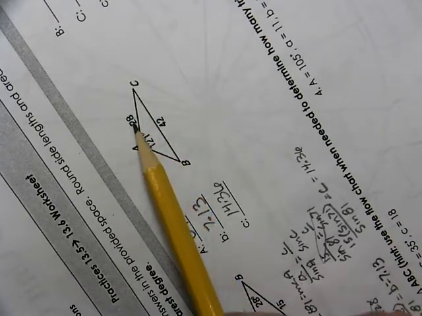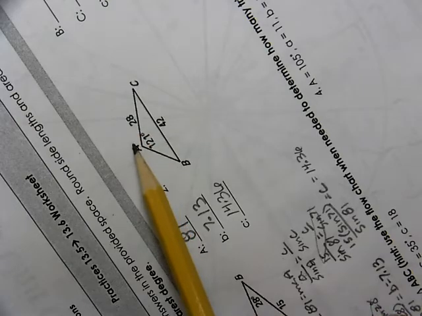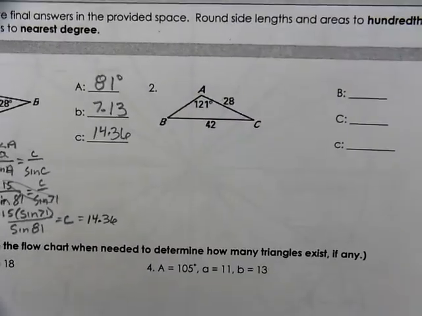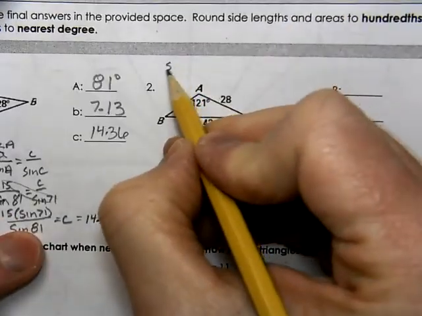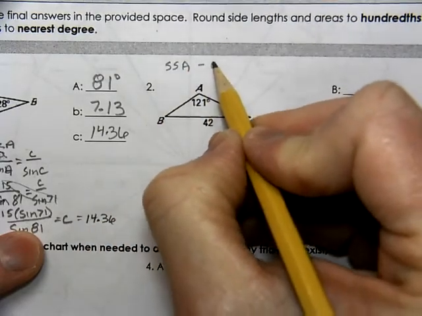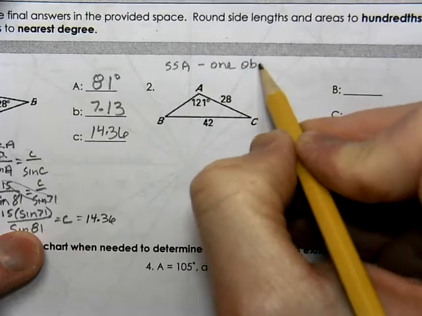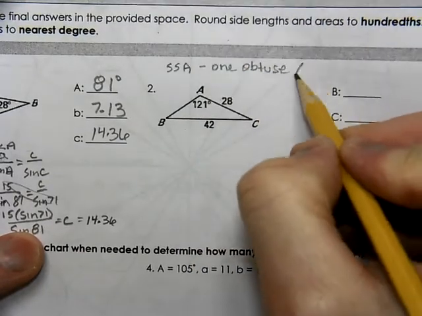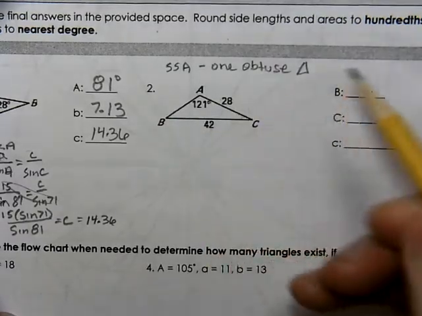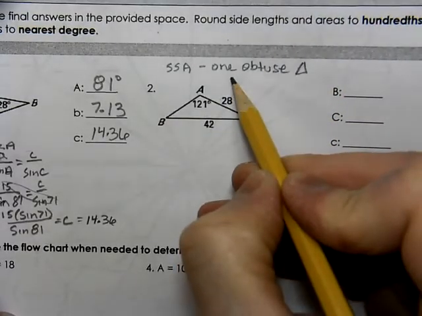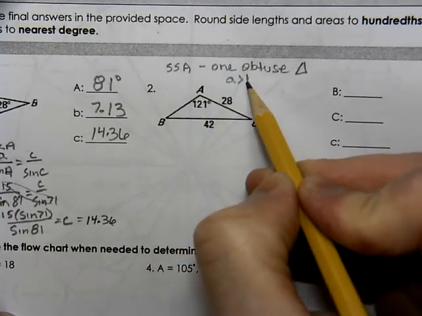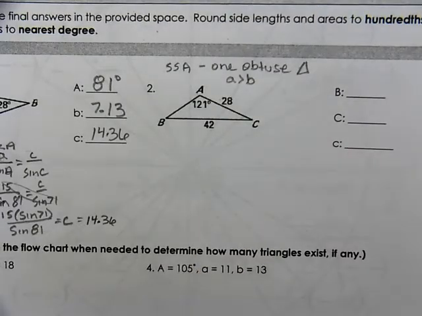That opposite side is greater than this, so we know that there's one obtuse triangle. This is a side-side angle, so this is going to have one obtuse triangle because A is bigger than the other. A is larger than B in this case.